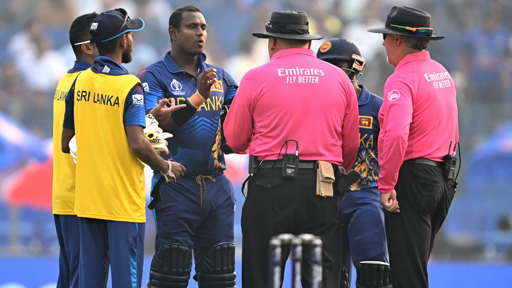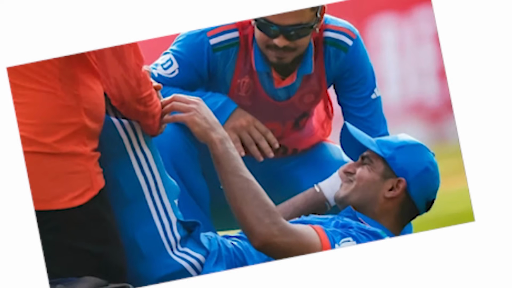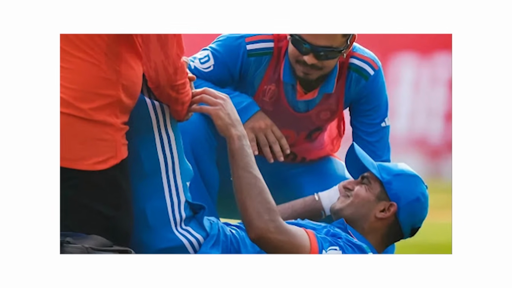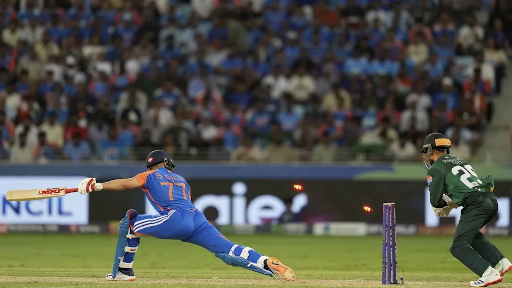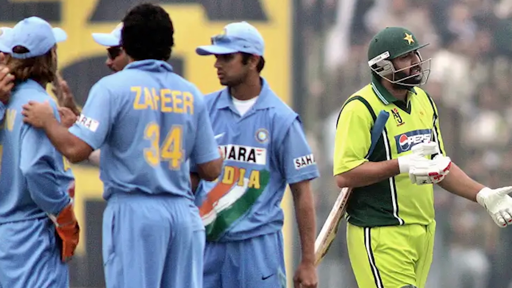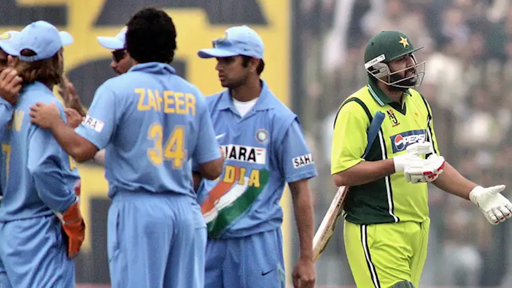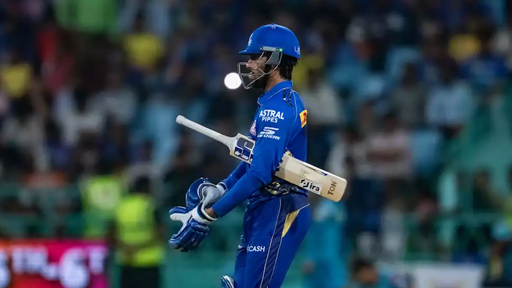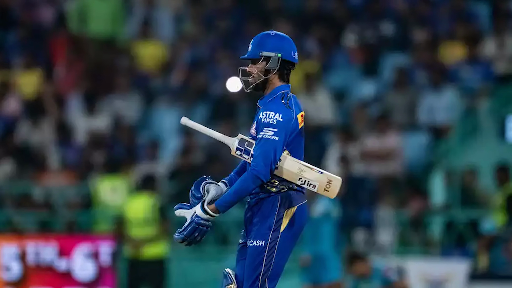The rare dismissals, like being timed out or retired out, add a layer of strategic complexity that keeps captains and coaches on their toes. It's not just about physical skill, it's about mental toughness, awareness, and a deep understanding of the laws of the game. Every time a batter walks out to the middle, they are entering a battlefield where any one of these 11 dismissals could be waiting for them.